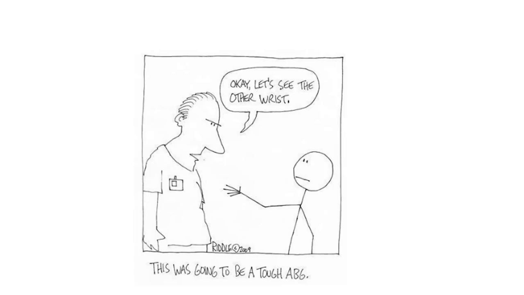If you have ever tried to take an arterial blood gas or will in the future, you'll appreciate this joke as how difficult it is to take an arterial blood gas.